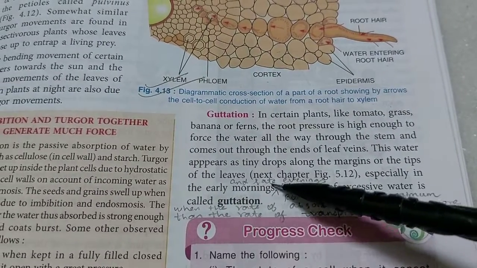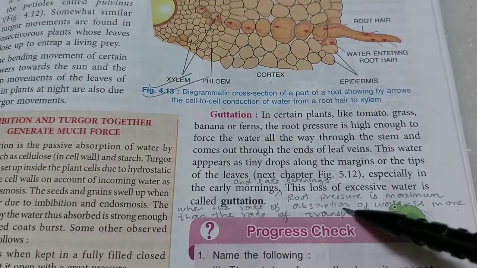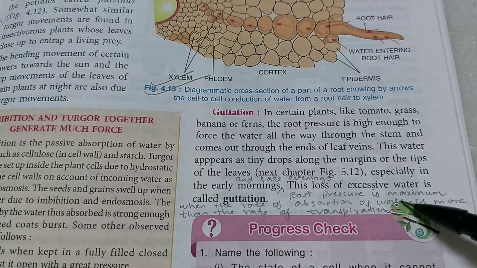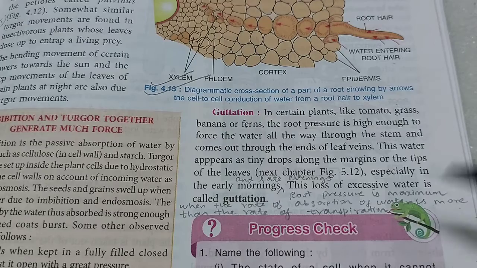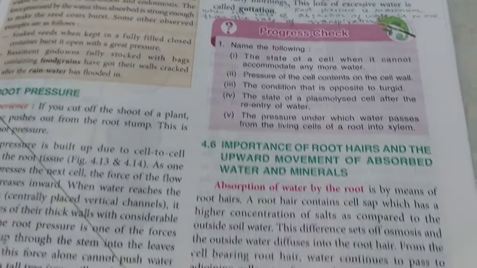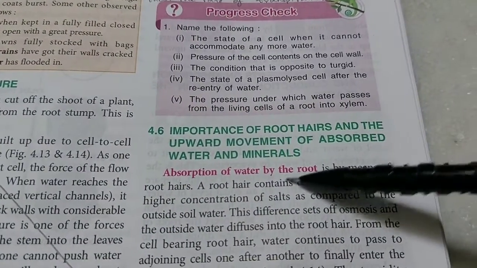So here write early mornings and late evenings, and also write one sentence. Root pressure is maximum when the rate of absorption of water is more than the rate of transpiration. Now, importance of absorption of water by the root.